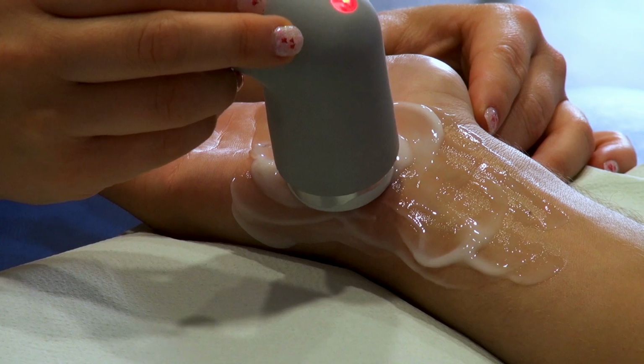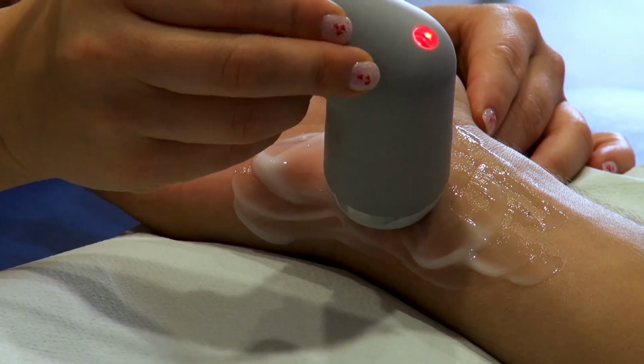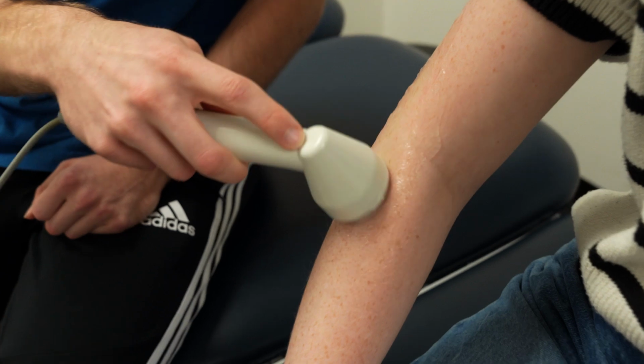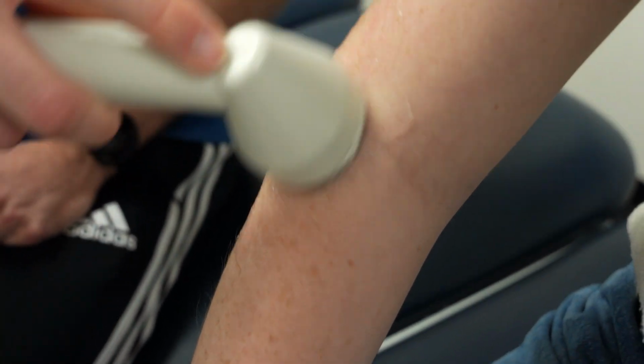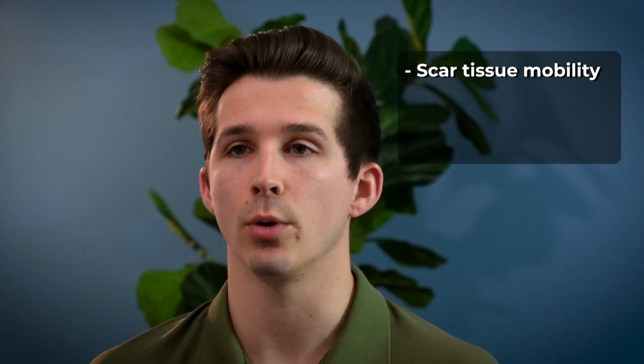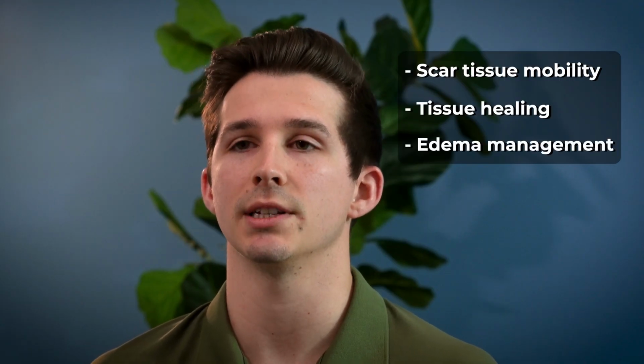So thermal utilizes certain parameters that help initiate more of the heating sequence within that tissue, and this is going to be used to encourage blood flow or reduce muscle elasticity. The other is utilized in a non-thermal way, and non-thermal utilizes different parameters that have a reduced heating element but can encourage tissue healing at the cellular level in a more acute use. Ultrasound can be used for scar tissue mobility, tissue healing, as well as edema management.